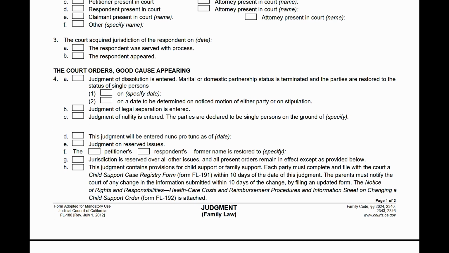The next section is related to the court making the orders you are requesting. Number 4, select box A and then number 1. Whatever date you wrote in the caption at the top of FL-180 is the date you write in here. Box B is for legal separation. Box C, which is rare, is for judgment of nullity. Box D is even more rare and unlikely applies to you. It happens if you had a judgment but the court made a mistake.